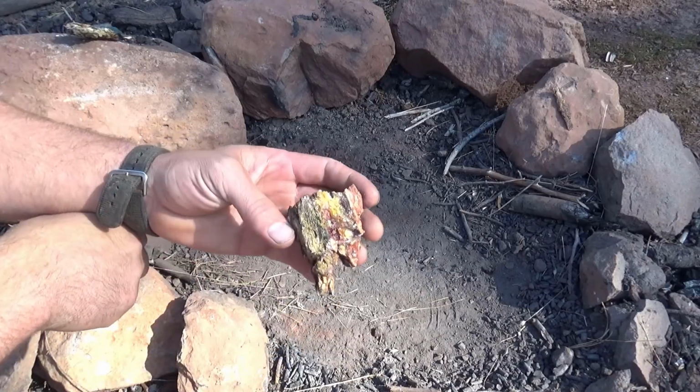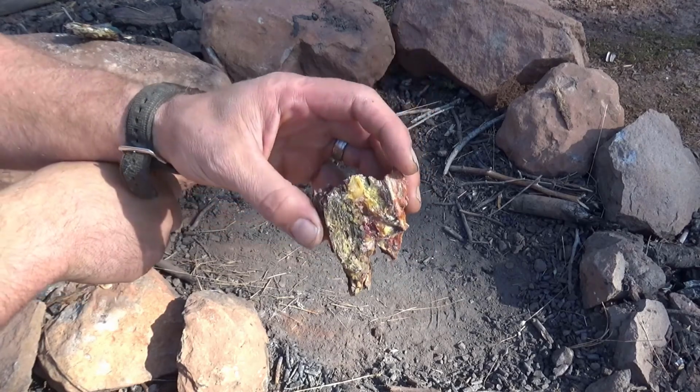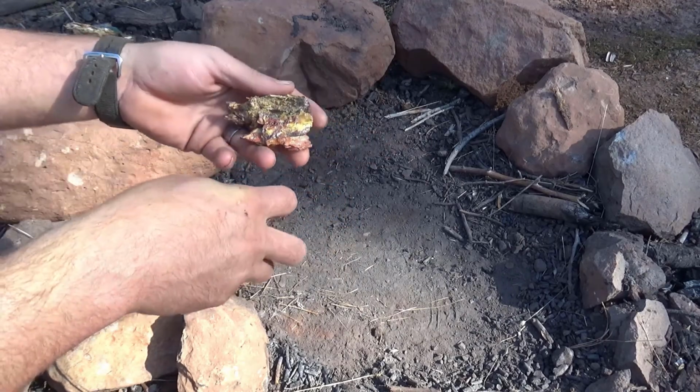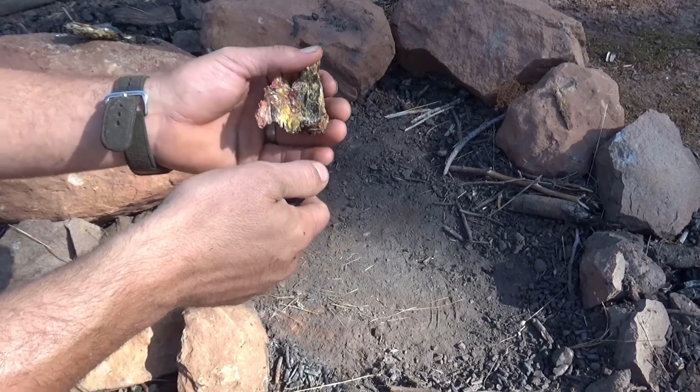Alright guys, so after scavenging around a little bit more, I found an awesome little piece of bark that is completely saturated with tree sap. So let me show you how it is with tree sap acting as the fuel, with the bark itself acting like a wick.